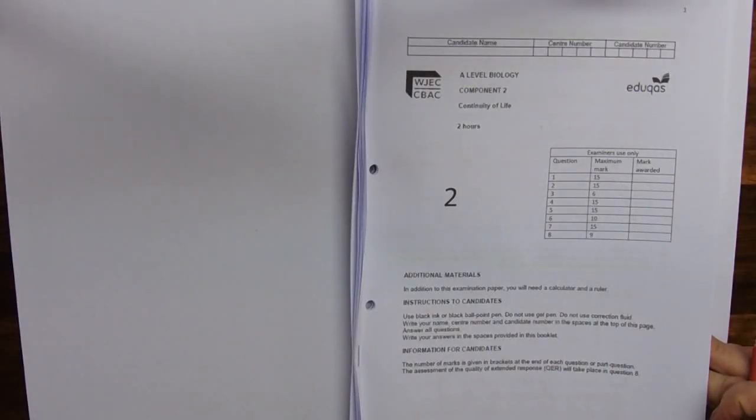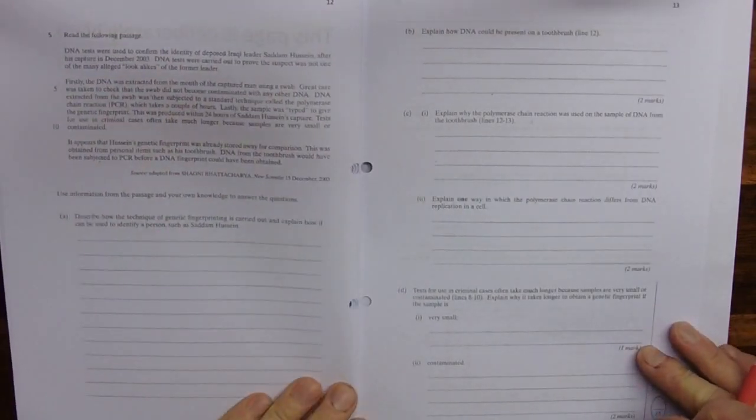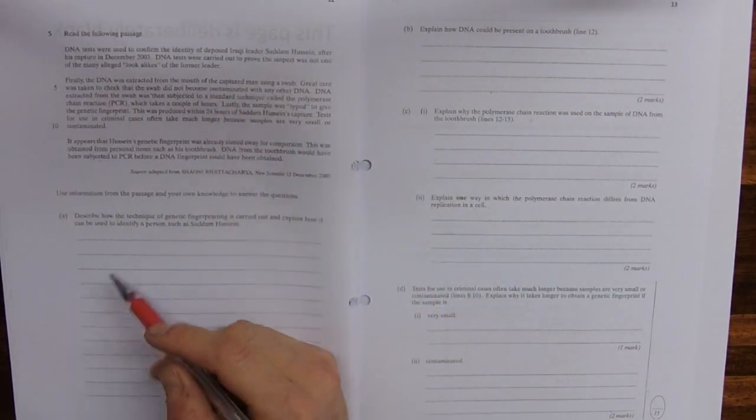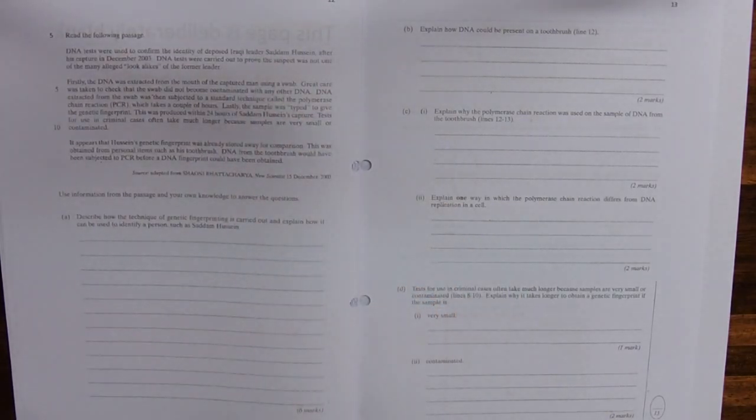This is Holy Cross Component 2 mock, and it is mock 2. Question 5. Read the passage about Saddam Hussein and DNA.